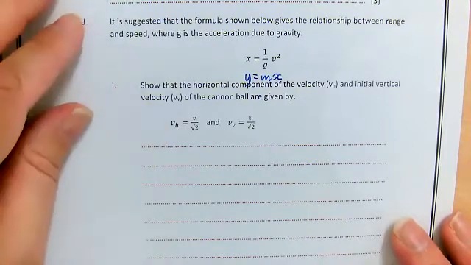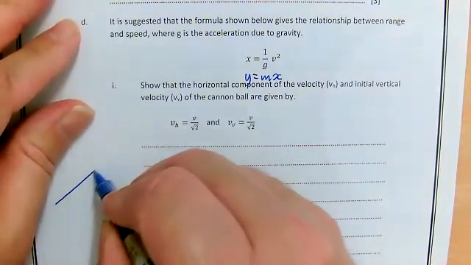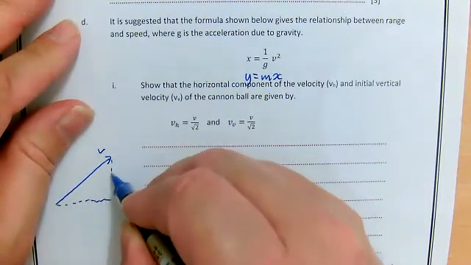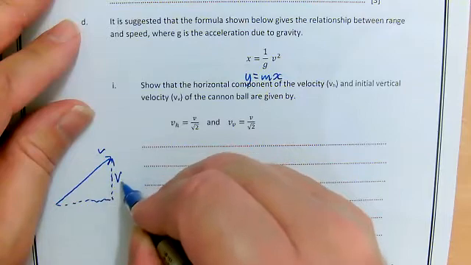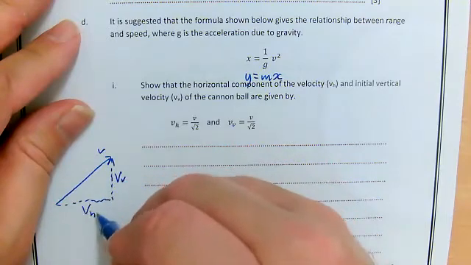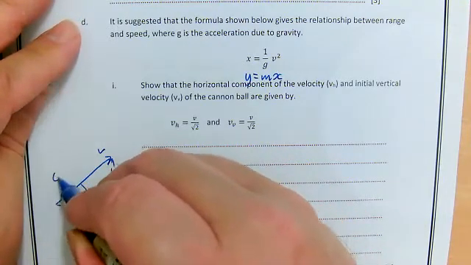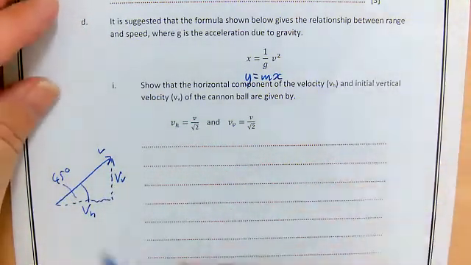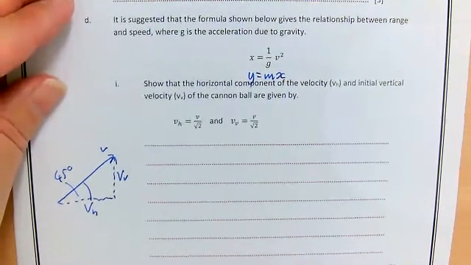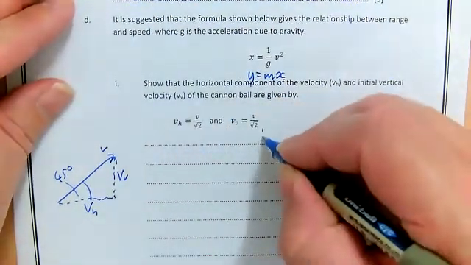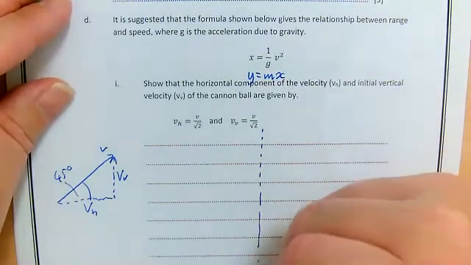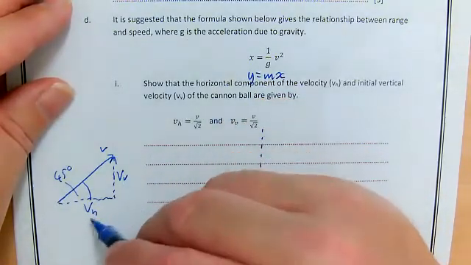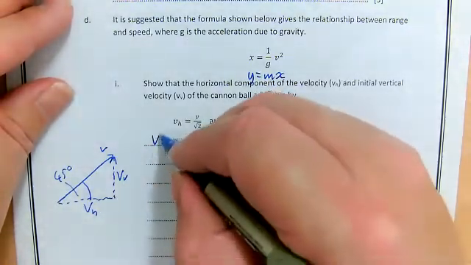So the horizontal component, if you've got velocity v, that's got a horizontal component and a vertical component. And that angle here is 45 degrees. So there's a couple of ways of doing this. First of all, if it's a 45-degree triangle, so we'll show you the two basic methods. The first method, which is acceptable, is to say, well, if it's a 45-degree triangle, actually those two distances are going to be the same.